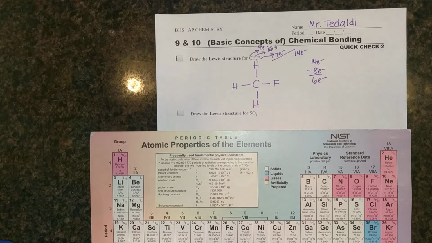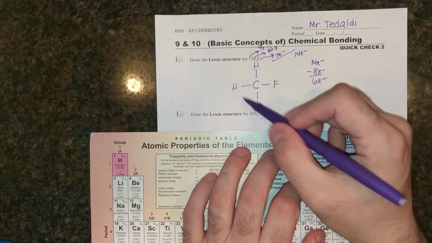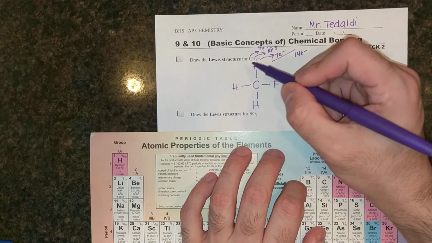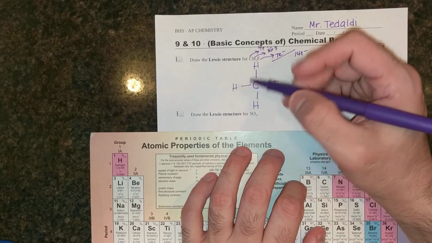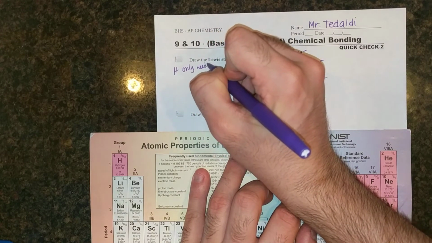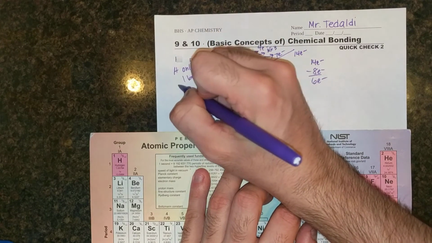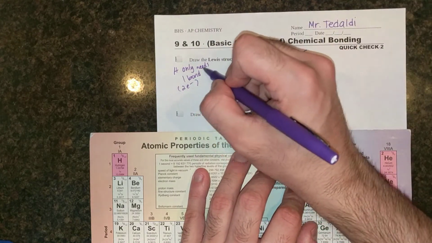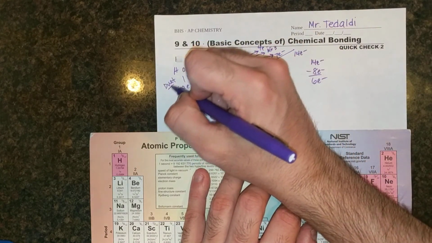Now I have to give my non-central atoms an octet. I'm doing this without the list of rules on the side of me. I have these rules committed to memory, and they could help you. Three of the non-central atoms are hydrogen, and hydrogen only needs 2. Only needs 1 bond or 2 electrons. So the hydrogens are good. Remember that. Hydrogen only really requires a duet, not an octet.